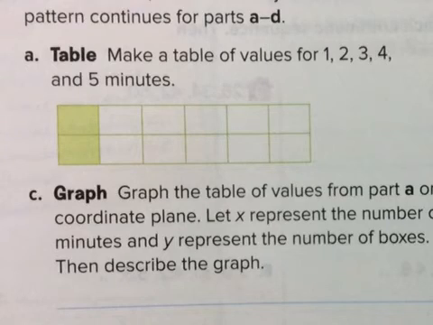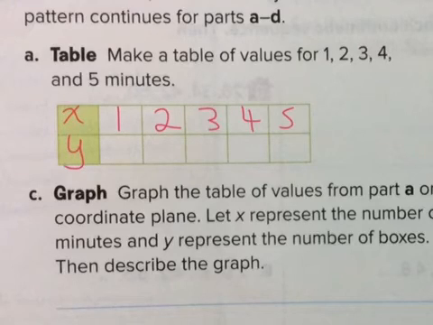I have my table here, okay, and I'm going to assign a variable x. I'm going to assign it the number of minutes. So I have 1 minute, 2 minutes, 3, 4, and 5 minutes, okay? And I'm going to use y. Okay, y is going to be the number of boxes stacked. And we know that in the first minute is 3. In the second minute is 6. The third minute is 9. The fourth minute would be, if we continue with this pattern of plus 3, 12. And by the fifth minute, she will have stacked 15 boxes.